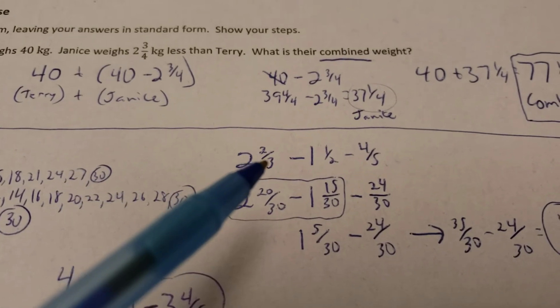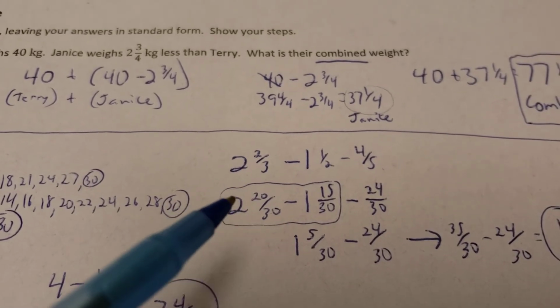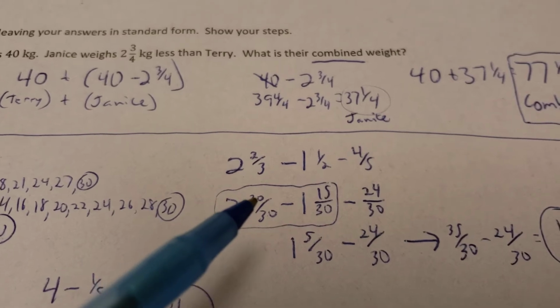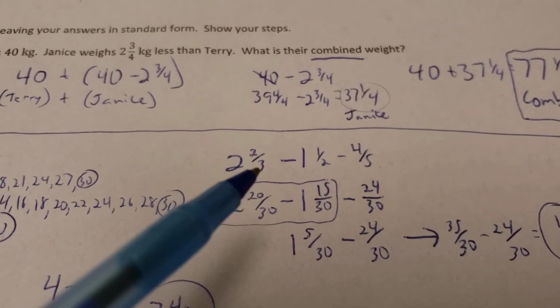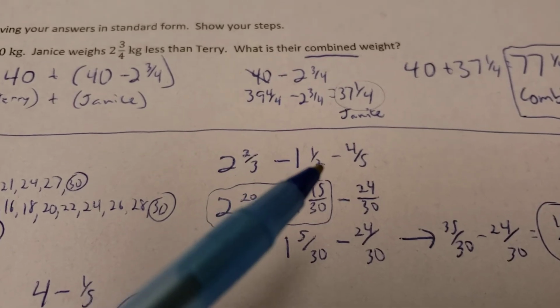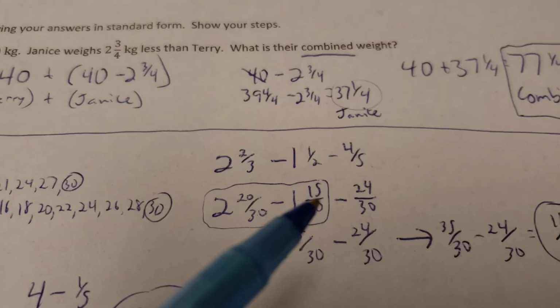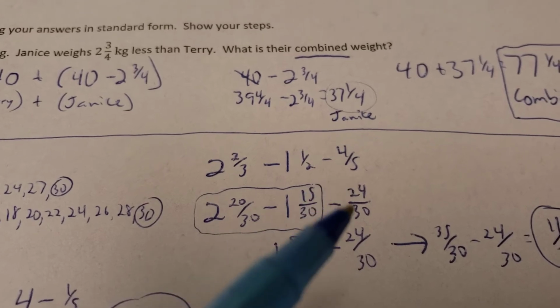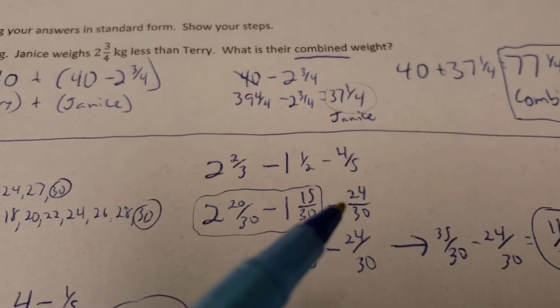So I go from the original problem, and I get everything changed to a 30. 2 2/3 becomes 2 20/30. How does that get there? 3 times 10 gave me 30, so 2 times 10 gives me 20. 2 times 15 gives me 30, so 1 times 15 is 15. 5 times 6 gave me 30, so 4 times 6 is 24.